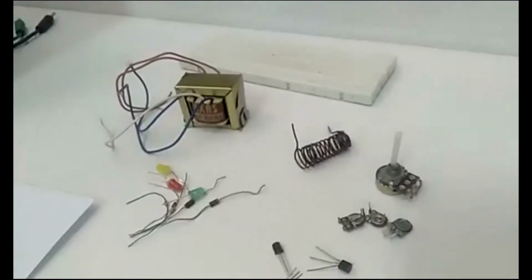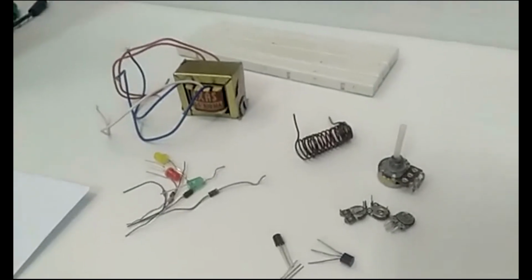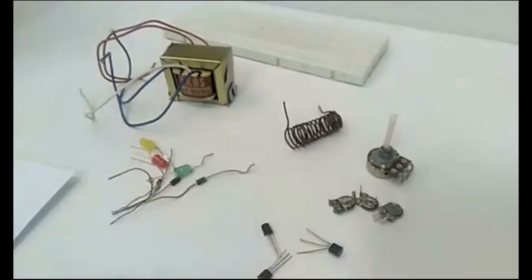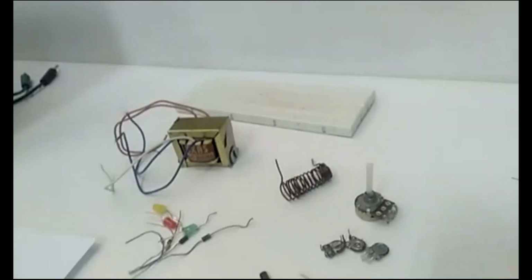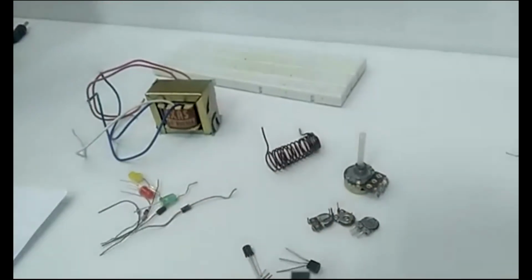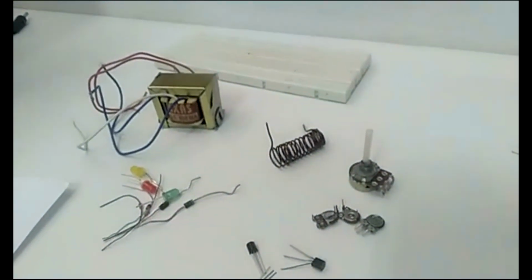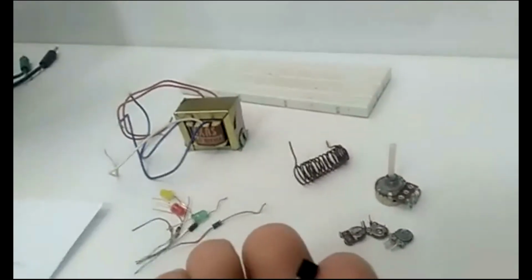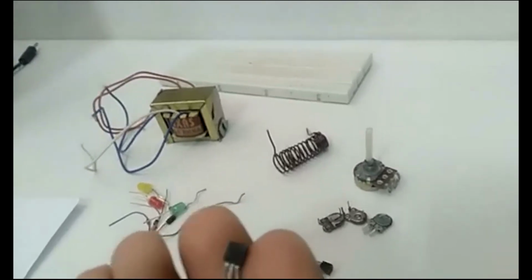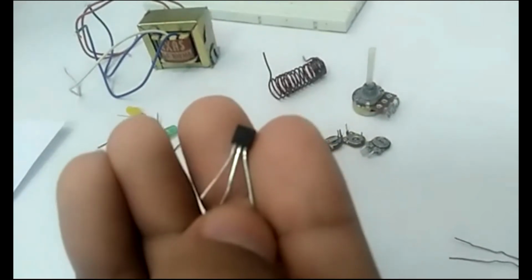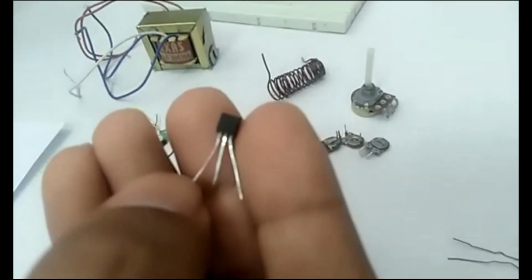This is a BC547B. So basically, this is an NPN transistor, BC547B. Keeping the flat surface towards you, the terminals are numbered 1, 2, 3. Number one terminal, number two, and number three. Depending on that, number 1 will be emitter, number 2 will be base, and number 3 will be collector.